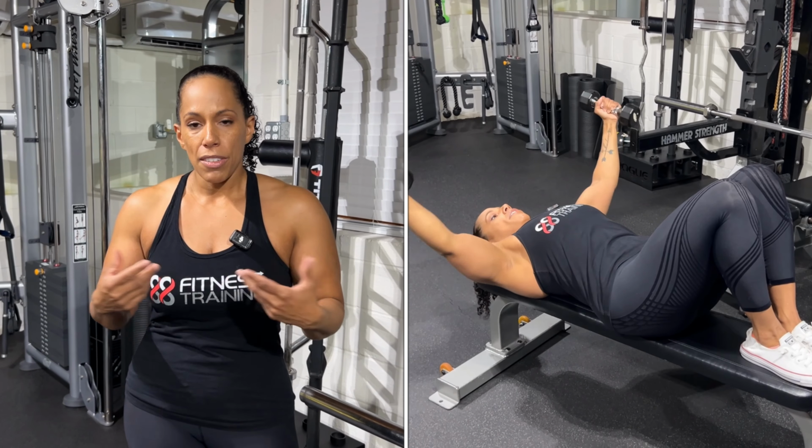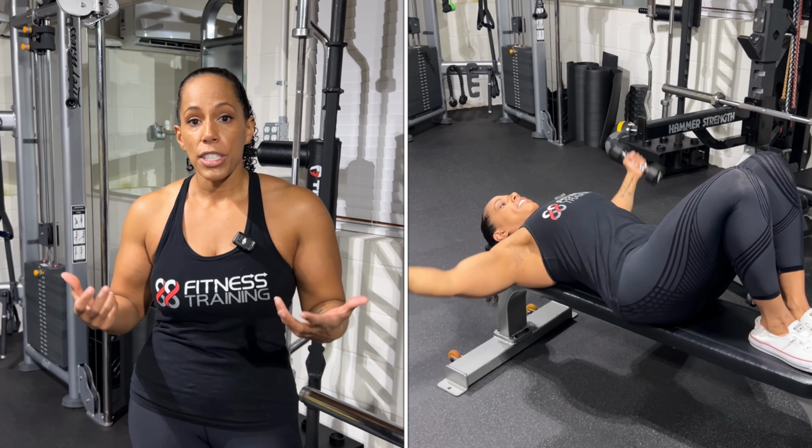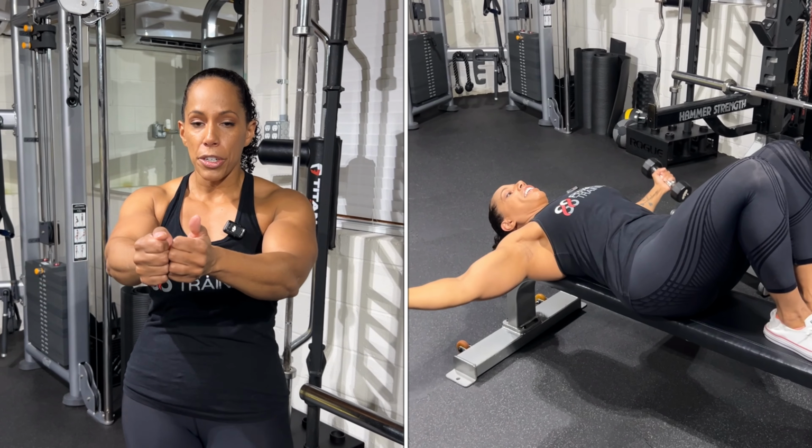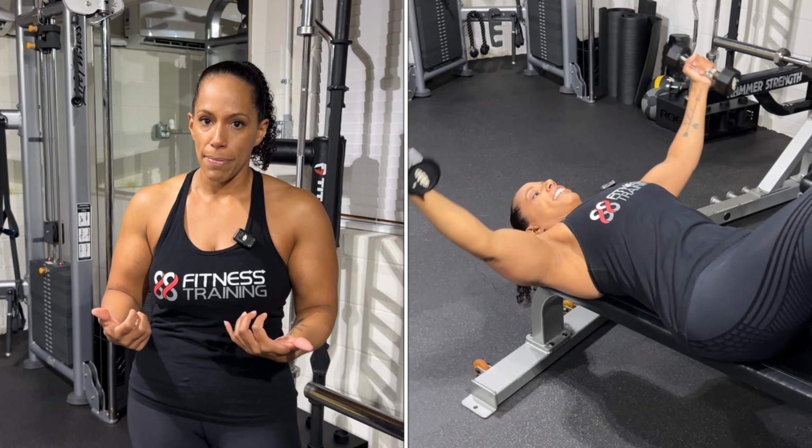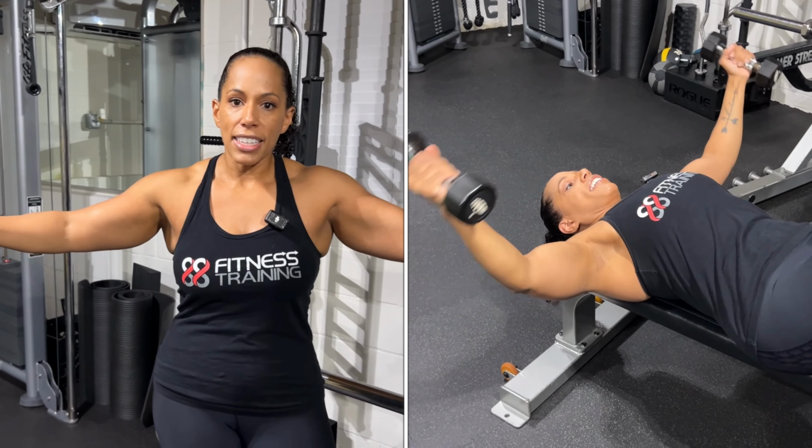So for starters, I showed you the dumbbell fly, which was a really great option because when you think about dumbbell flies for chest, when you go over your chest, you no longer have tension. So staying in that lengthened position where you can apply the load to the chest while it's stretched is really beneficial. So definitely at the end of your dumbbell fly set, do those lengthened partials.